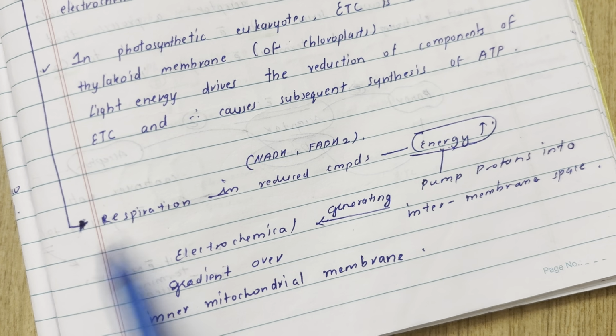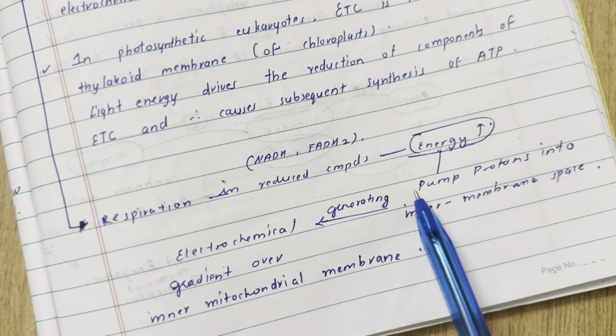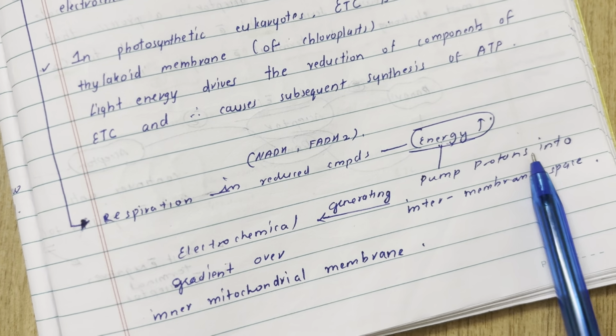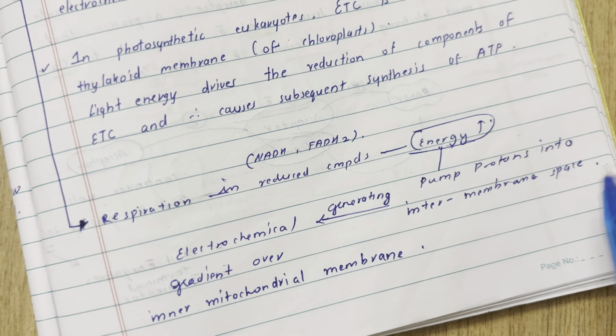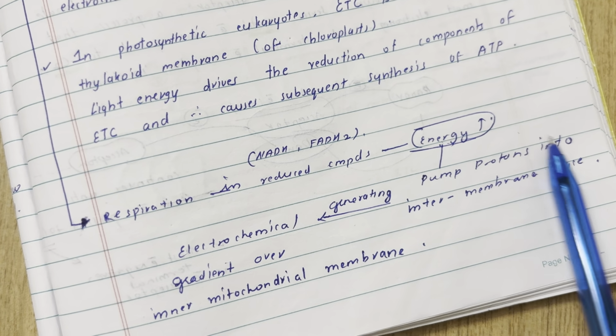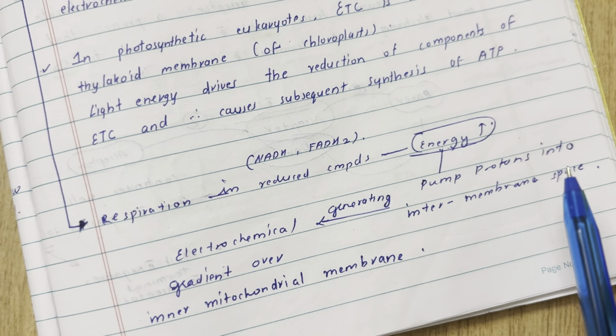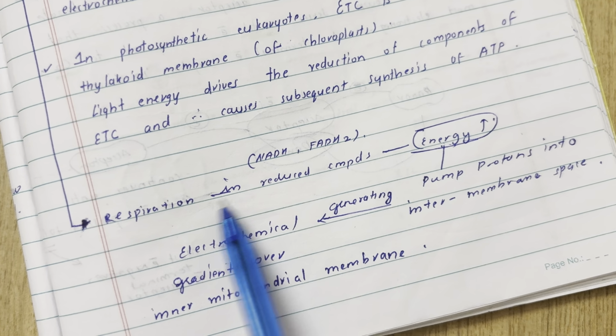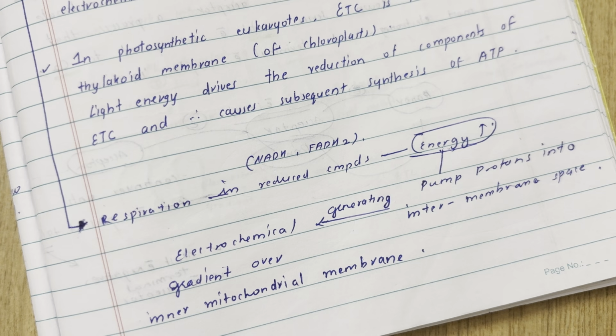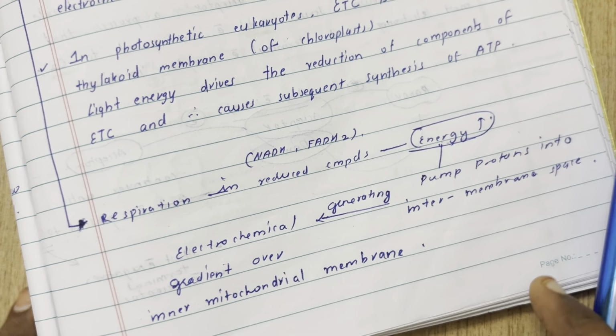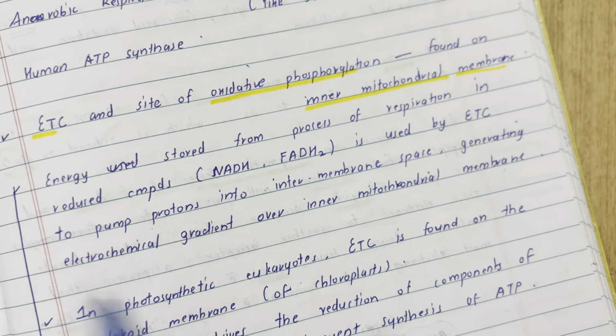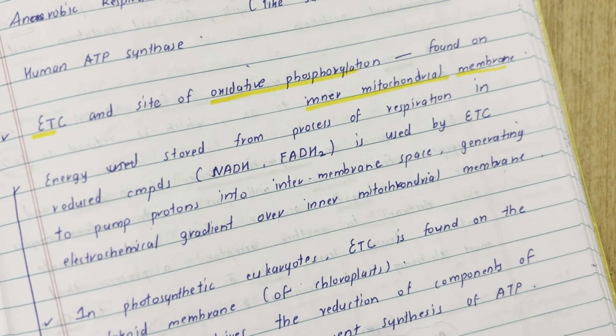Because energy is released, this energy will pump protons into the intermembrane space. By pumping these protons into the intermembrane space, an electrochemical gradient is created over the inner mitochondrial membrane. So this is the basis of human ATP synthase.